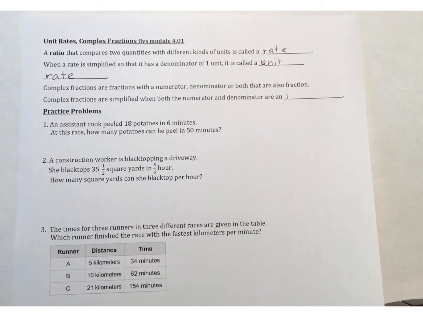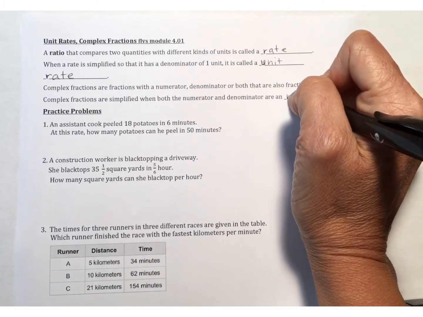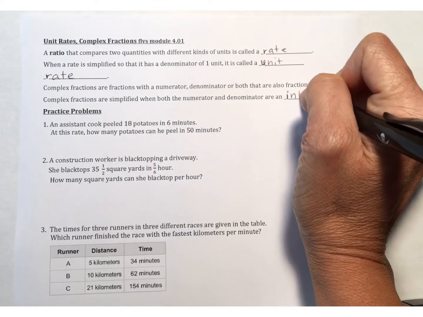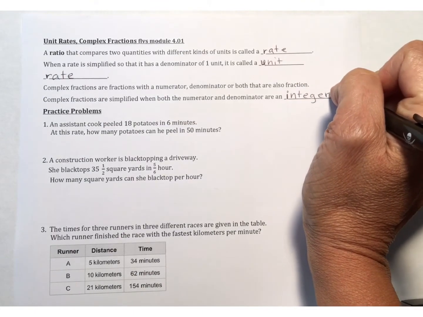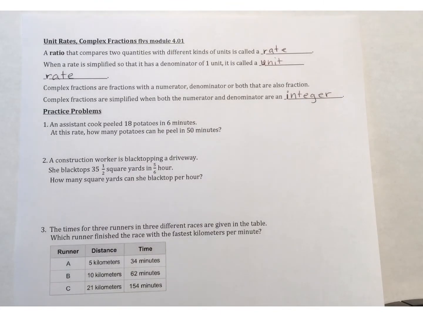And complex fractions are fractions with a numerator, denominator, or both that are also fractions. And complex fractions are simplified when both the numerator and denominator are integers. Remember from class, an integer is a positive whole number, its opposite, or 0. So I'm going to use notebook paper to work out these problems, and you can follow along, take notes.